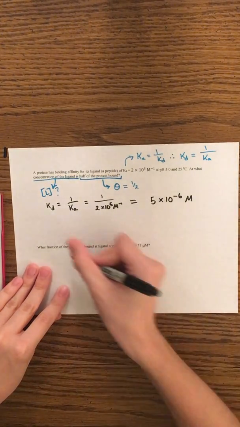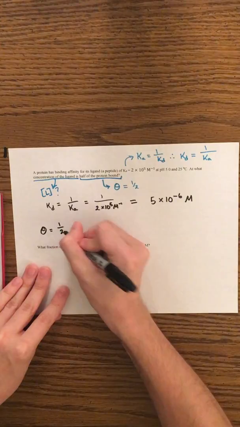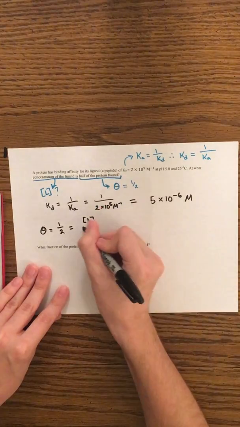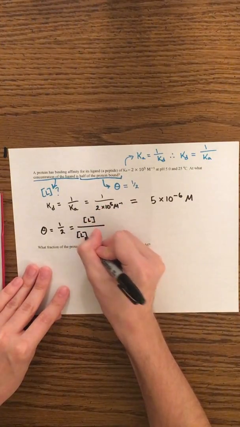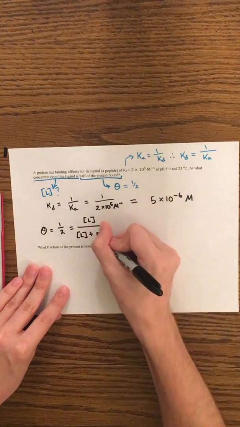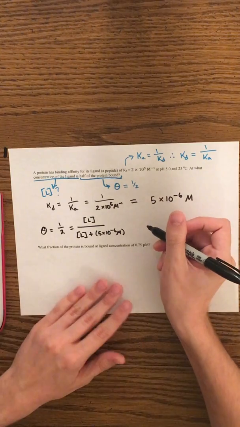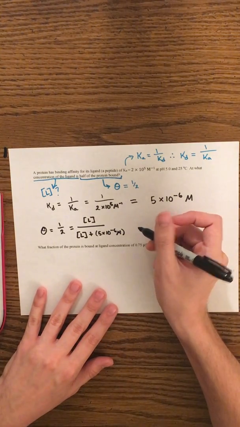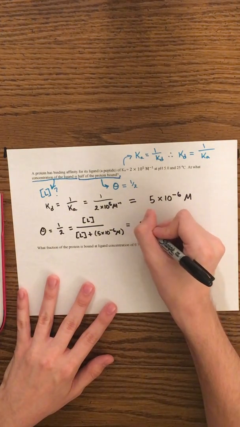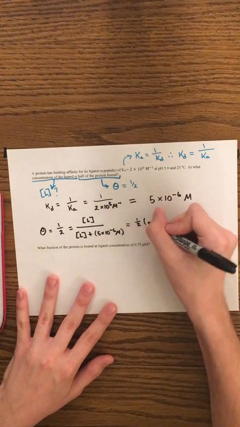So we have this value. We know that theta is going to be equal to 1/2, which will be equal to the concentration of L over L plus KD. Okay, and so we rearrange that.